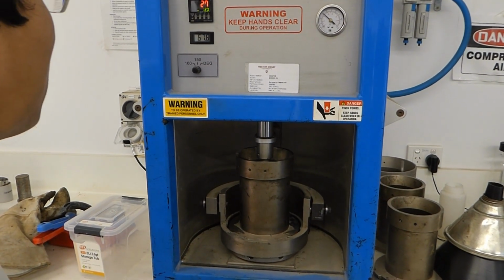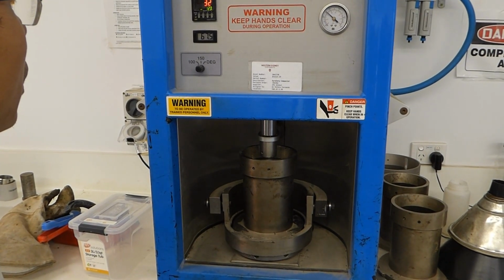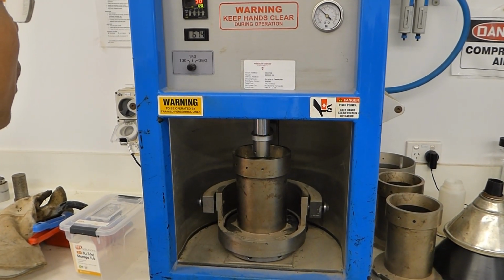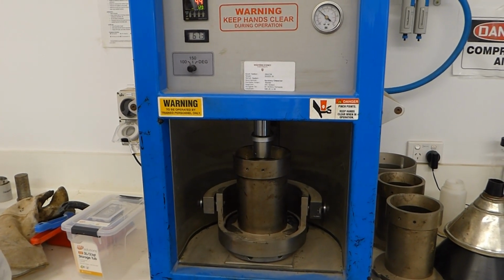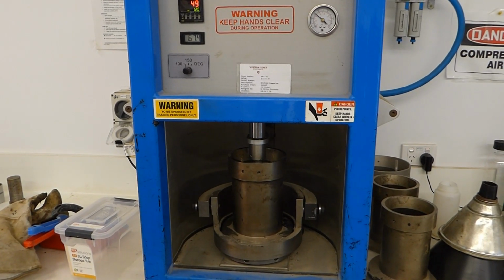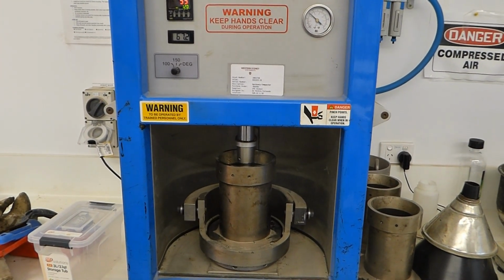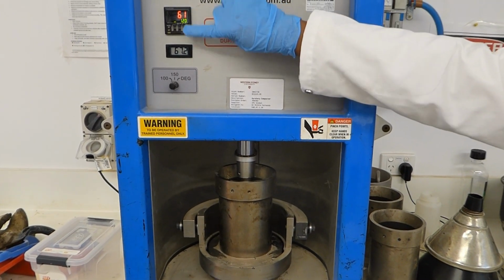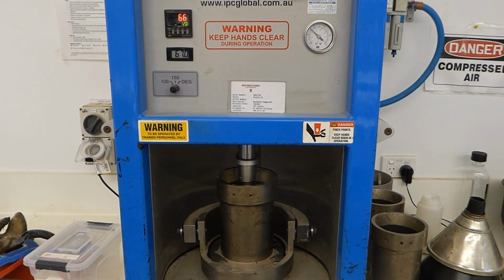67.6. 67.3. So the next reading is at 60 cycles. You can see the cycle number here. 67.2. So the height is 67.2 millimeters.